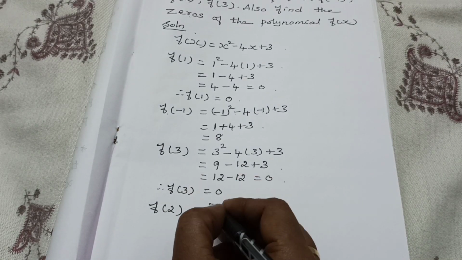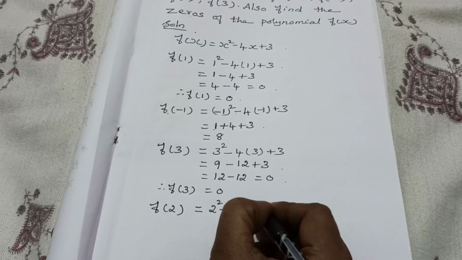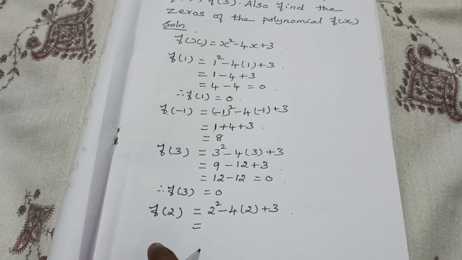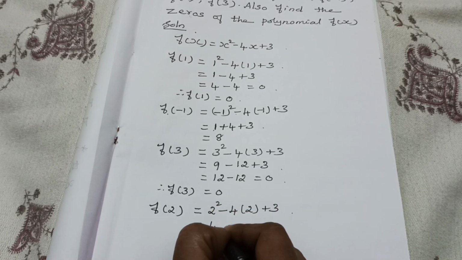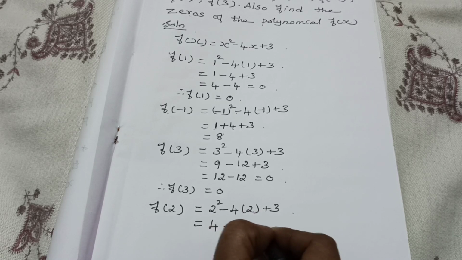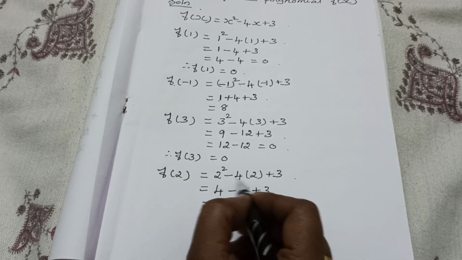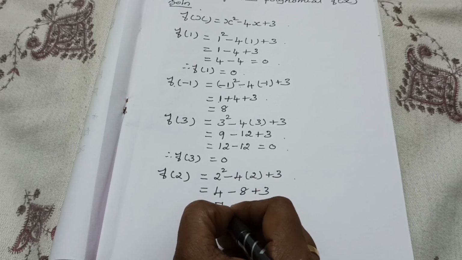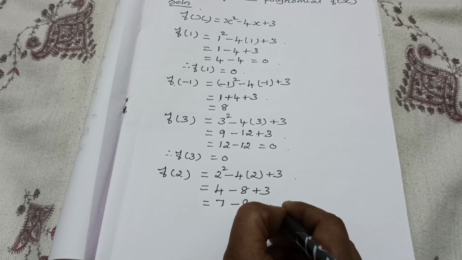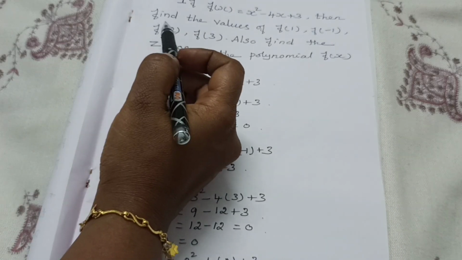Okay. Then f of 2: 2 square minus 4 into 2 plus 3. Then equal to, 2 square is what? 2 2s are 4. Then minus 8. 2 4s are 8, plus 3. Then positive values added, here 7 minus what? 8, isn't it? 7 minus 8 is minus 1. Okay, then first question you got the answer.